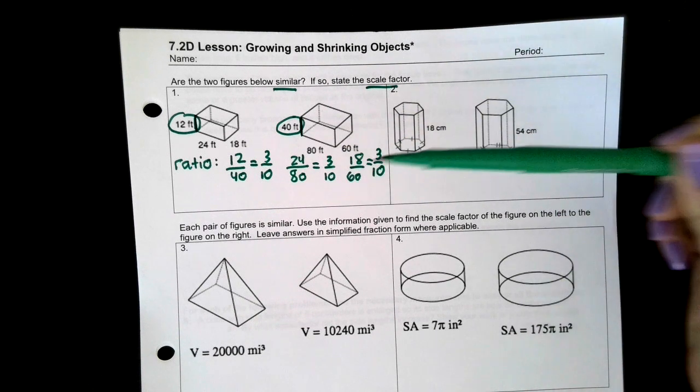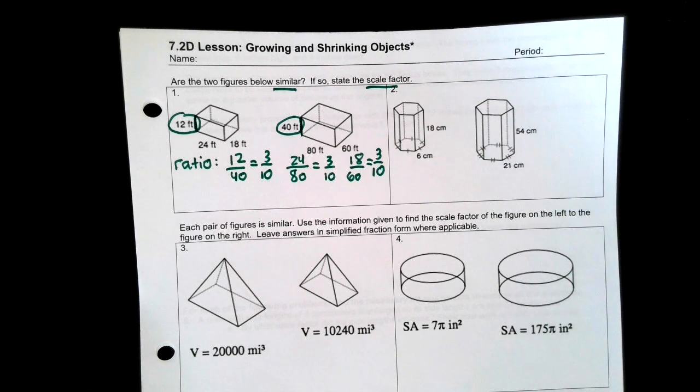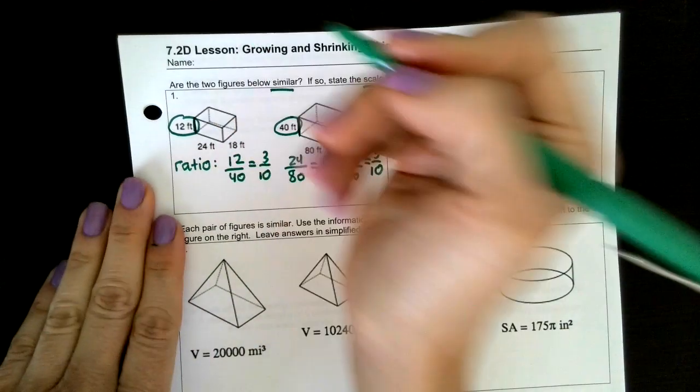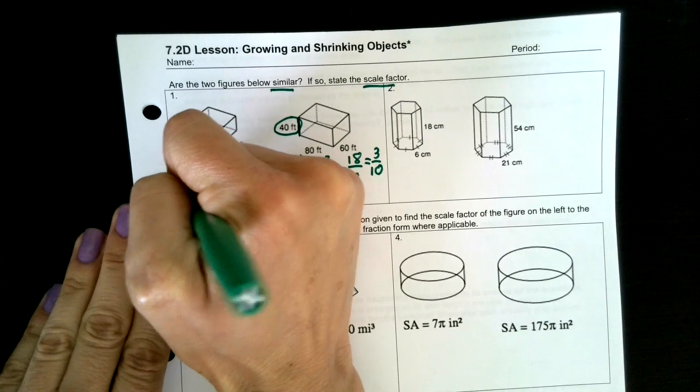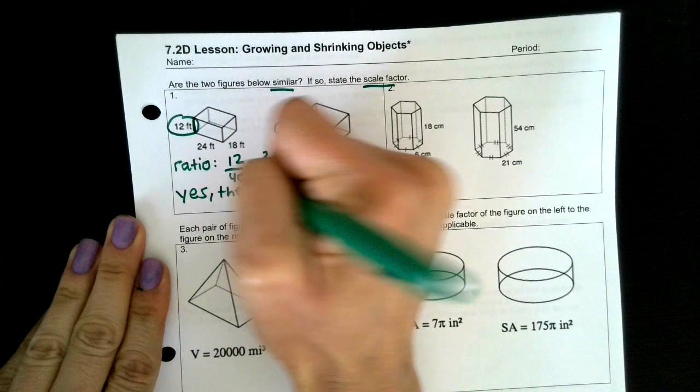That is also equal to 3/10. And I'm also going to look at 18 over 60, which also simplifies to 3/10. So the ratios of these corresponding sides are equal. We can now confirm that these two rectangular prisms are similar shapes. So we can say, yes, the figures are similar.